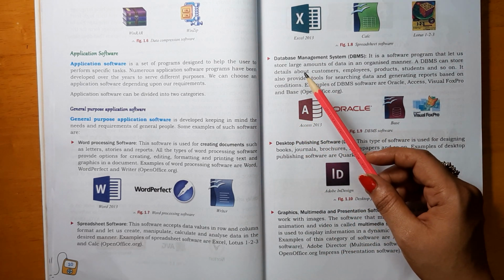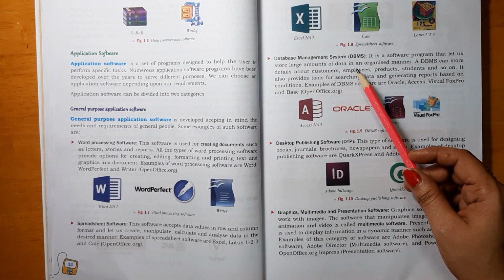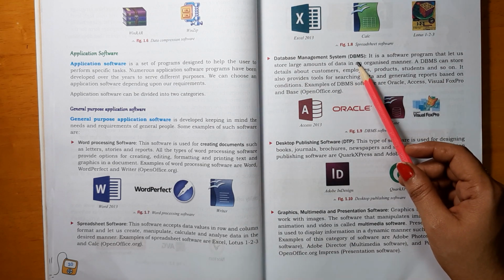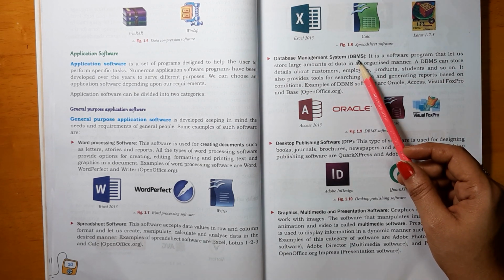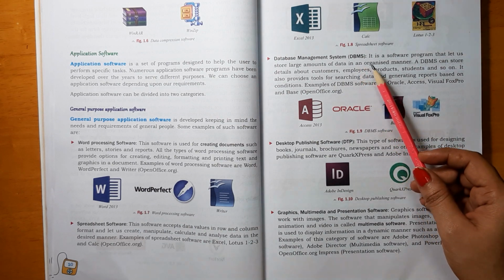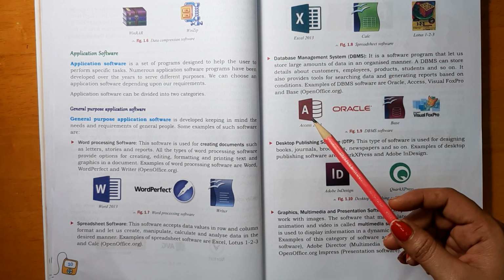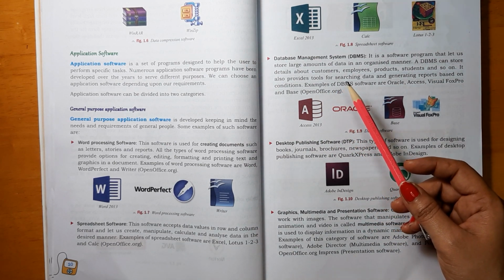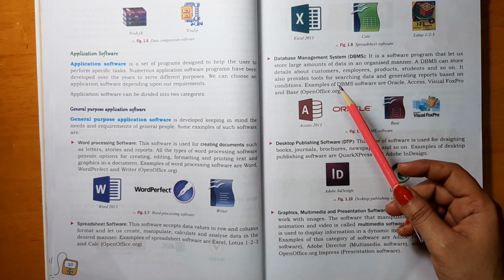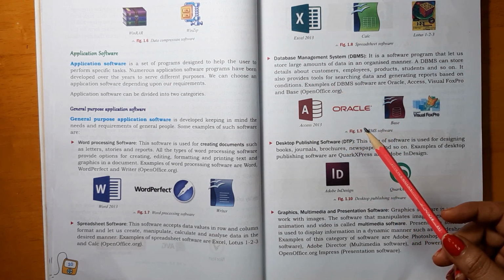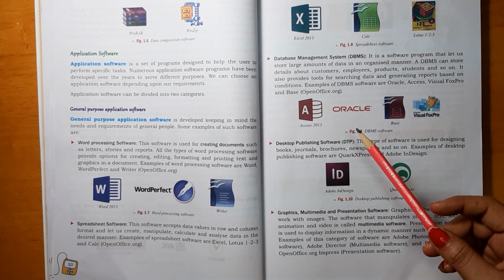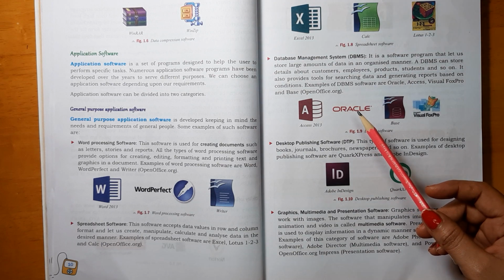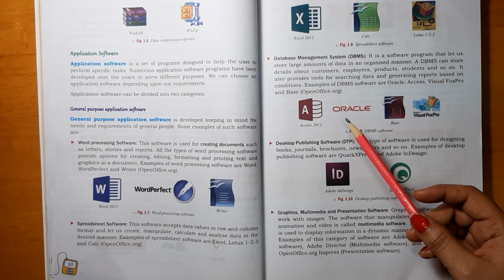Next comes the database management system, which is called in brief DBMS. DBMS represents Database Management System. It's a software program that lets us store a large amount of data in an organized manner. A DBMS can store details about thousands of customers, employees, products, and so on.